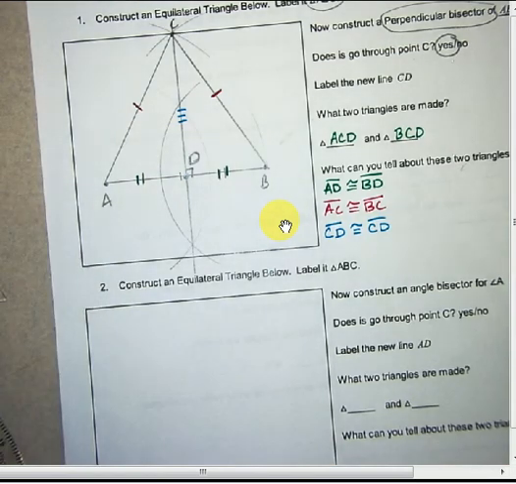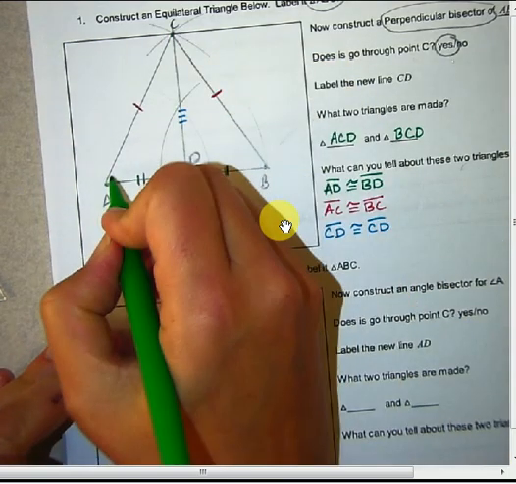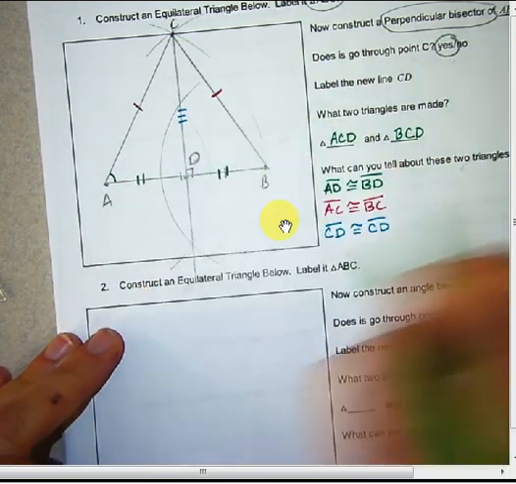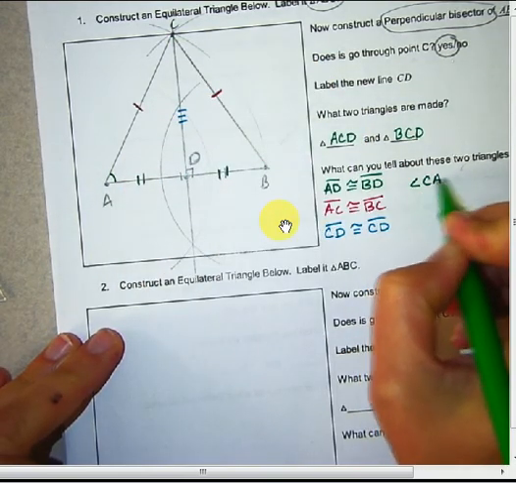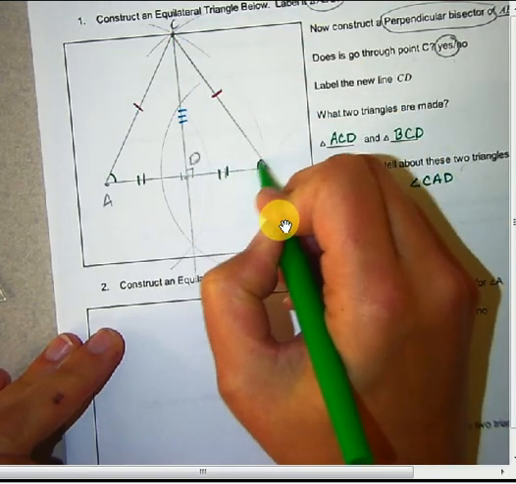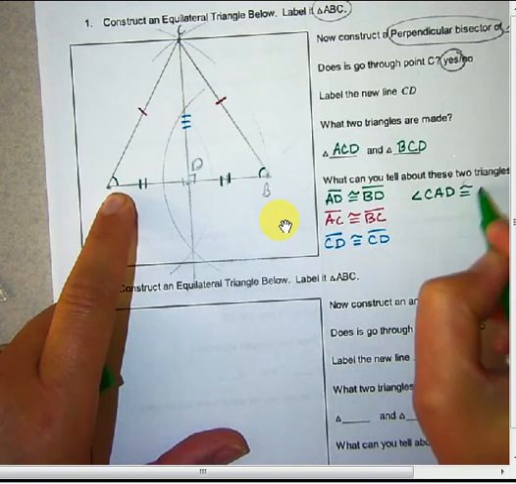Now let's look at the angles. It's equilateral. So in the beginning, this angle right here, CAD, is the same as CBD. These 2 angles are the same. So I can say that they're congruent.